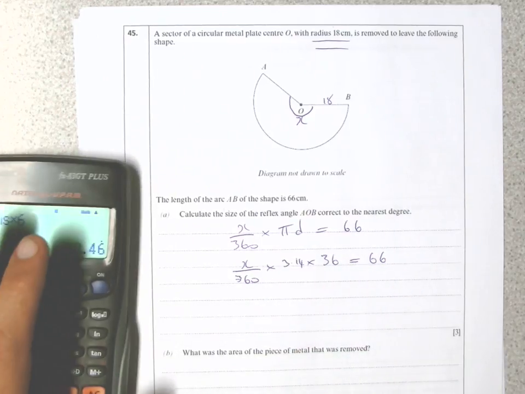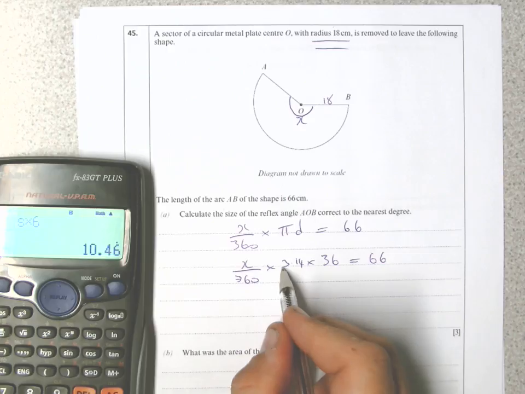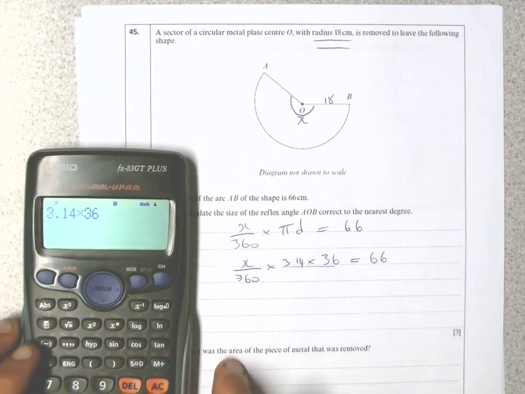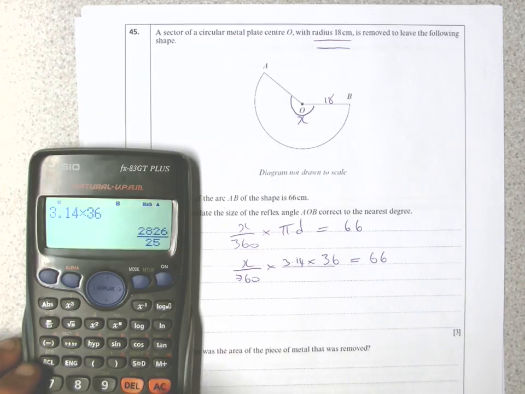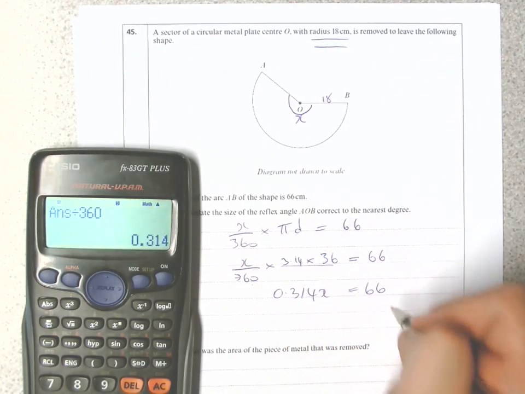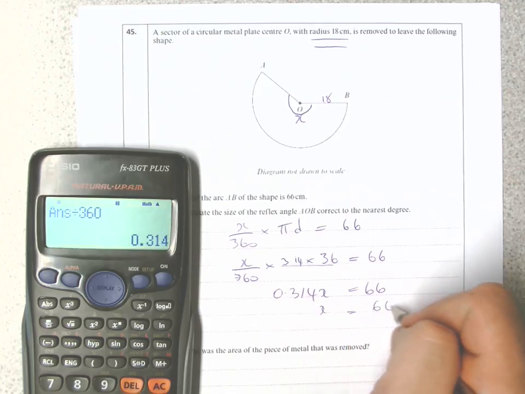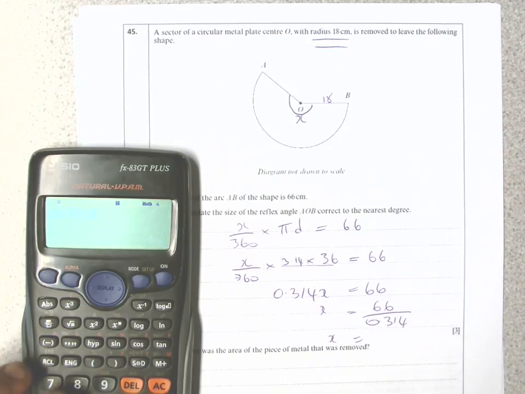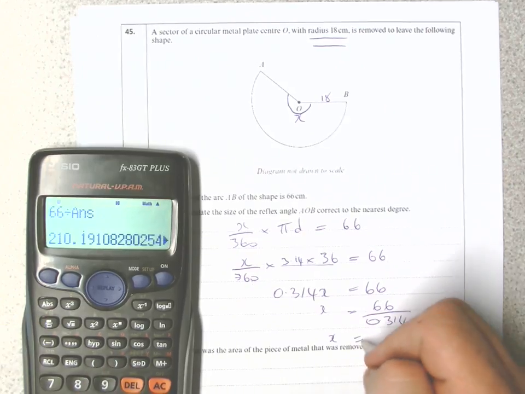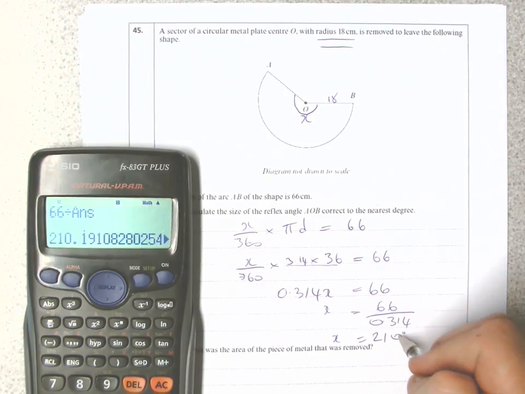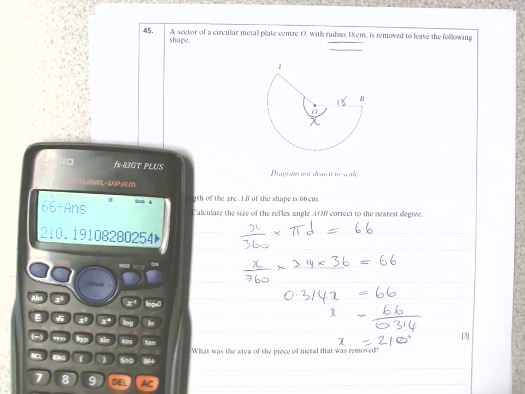66. And what I would do next is work that out on my calculator. 3.14 times 36. Okay, and then divide that by 360. So you get 0.314 x equals 66. And then quite simply then x is easy peasy. Okay, so you just divide 66 by the answer that we just had, and it comes out to be 210 to the nearest degree. So we've got our answer. So we know that's 210.